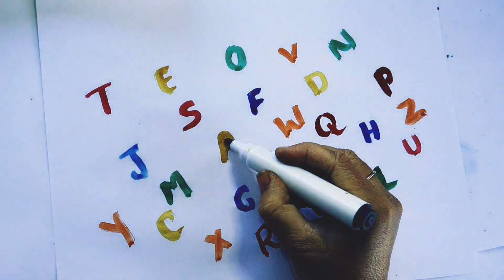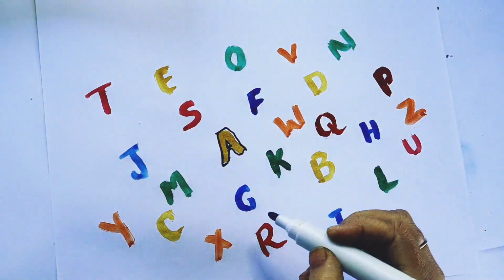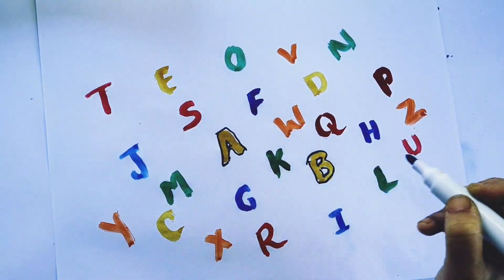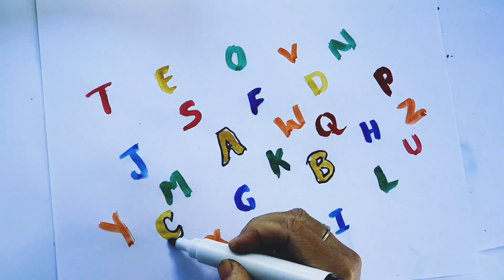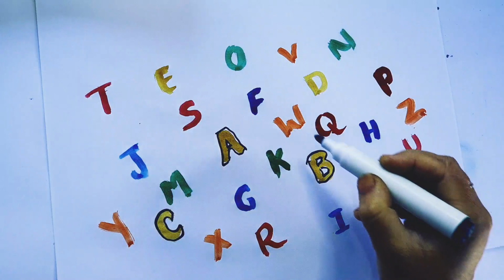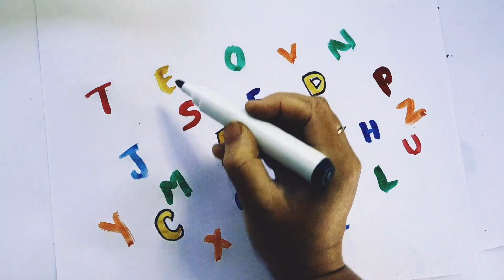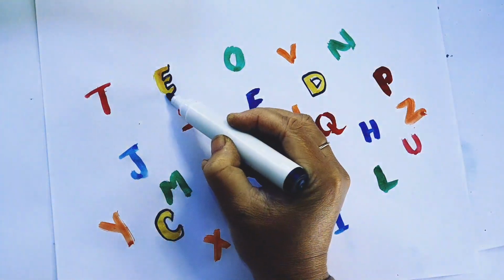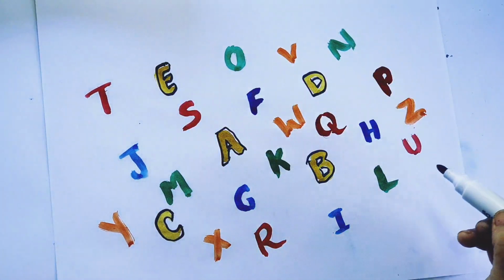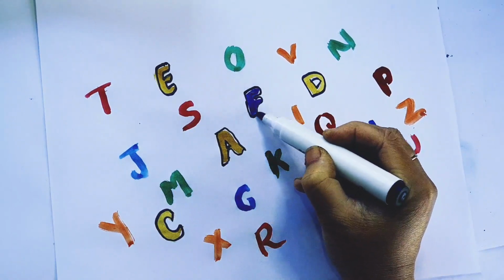Black color. A. A for avocado. B. B for butterfly. C. C for carrot. D. D for dog. E. E for egg. F. F for fish.